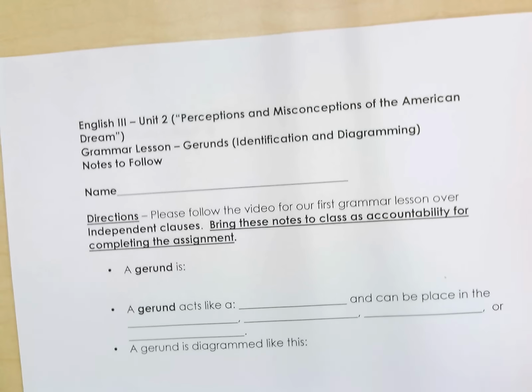Hey guys, new grammar lesson. We're continuing. We're going to move forward with gerunds, but first I want to give you just a little bit of a refresher about compound sentences.